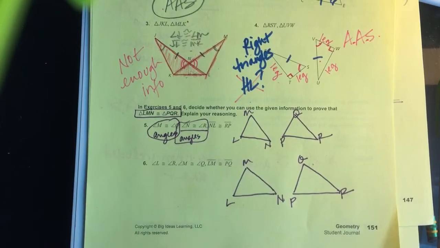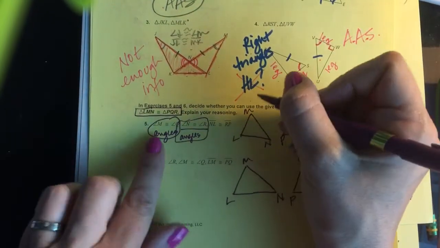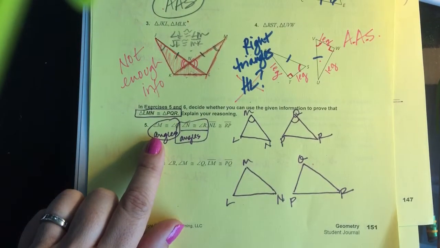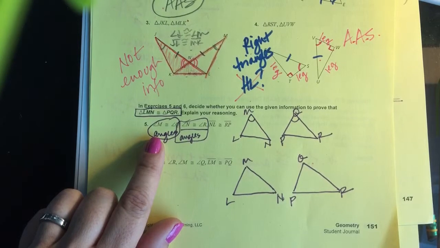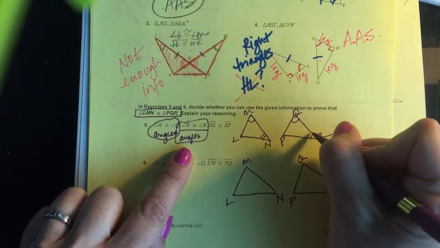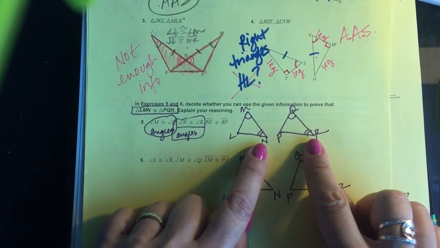Now, let me get back and focus on number 5. I'm going to mark off some stuff. We said M and Q, mark that with a single. M and Q marking with a single. N and R, marking them double. We were told they're congruent. I'm marking it off in my drawing.